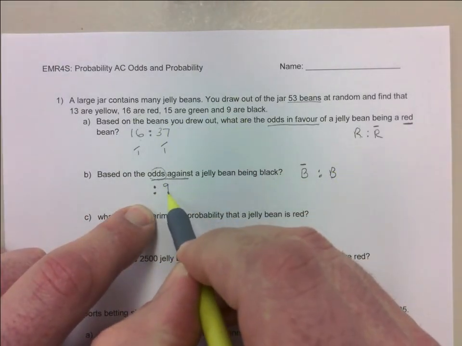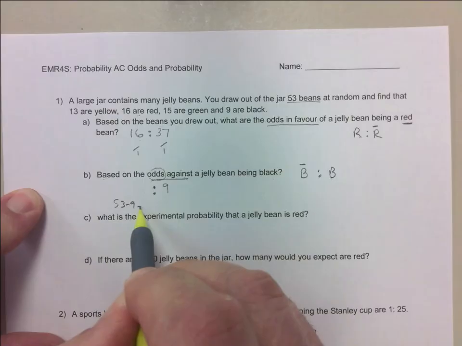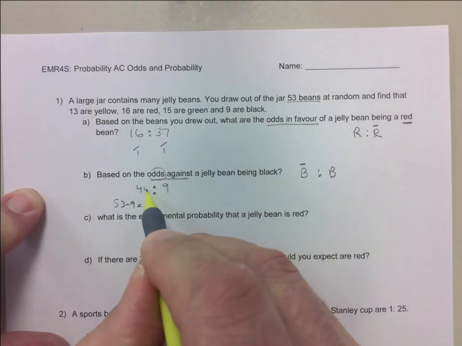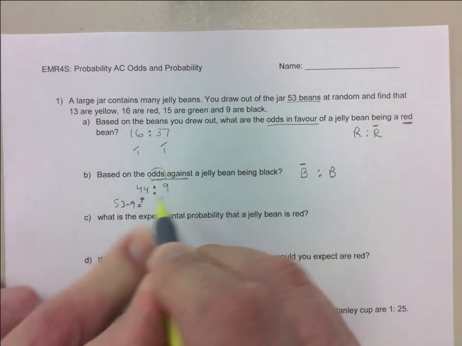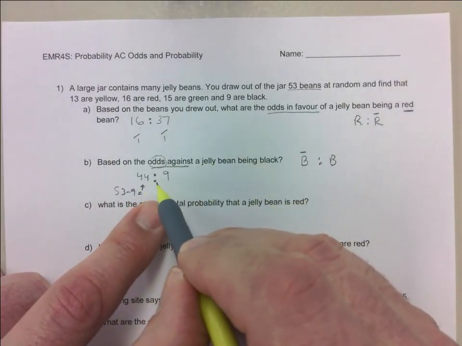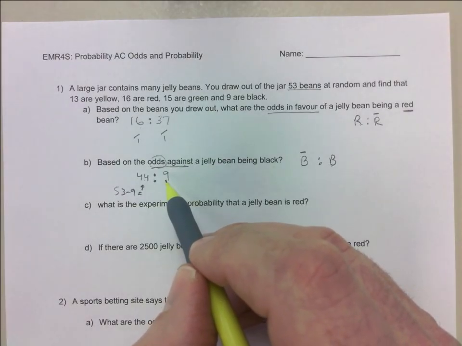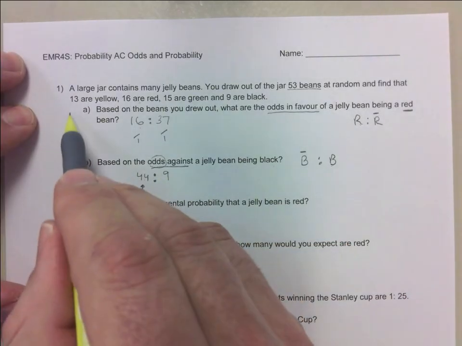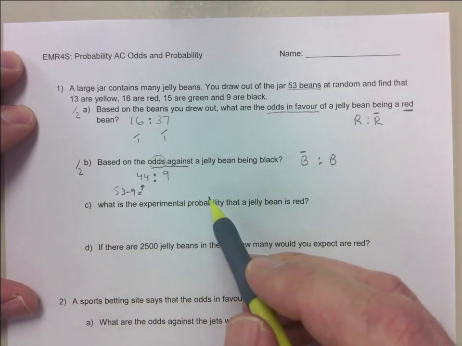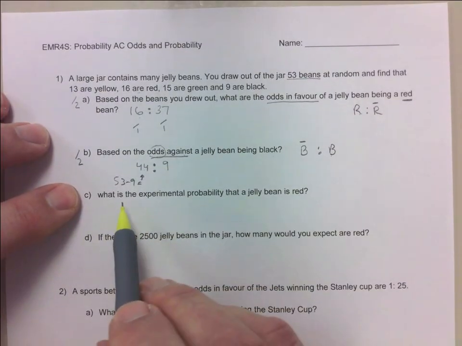So there should be 9. And here you have 53 minus 9. 53 minus 9 is 44. So that's what you should get here, in that order. I will say this, if you got the numbers right, but they're not in the order, it's only 1 out of 2 today. So 2 marks for the first one, 2 marks for the second one here. So any mistake, take off 1, basically.